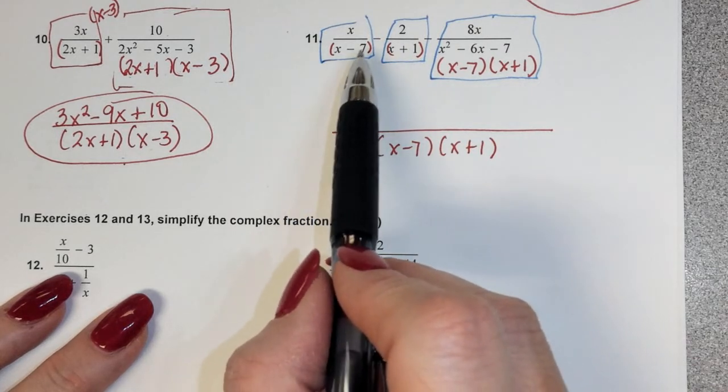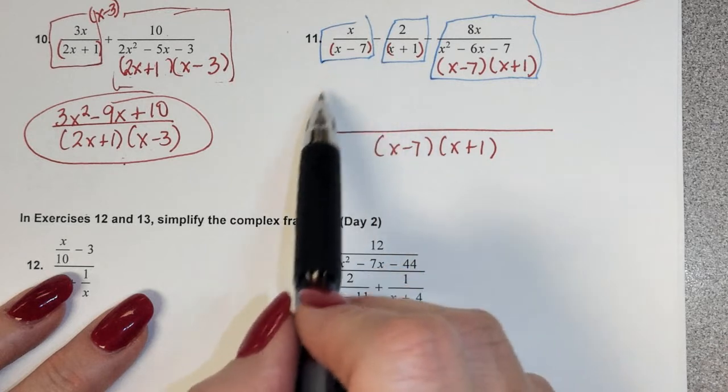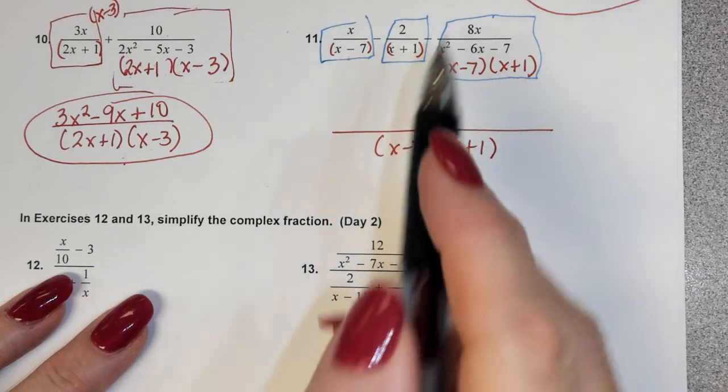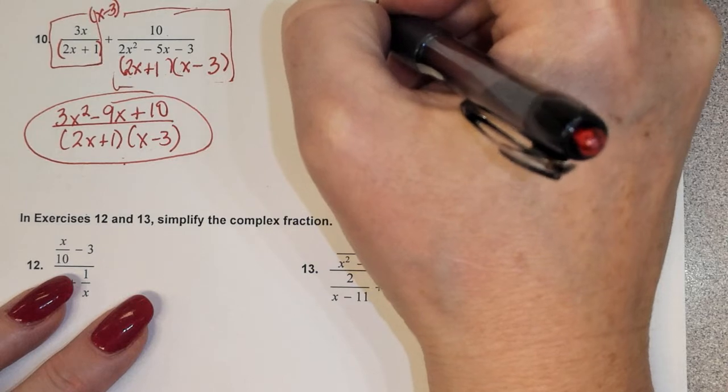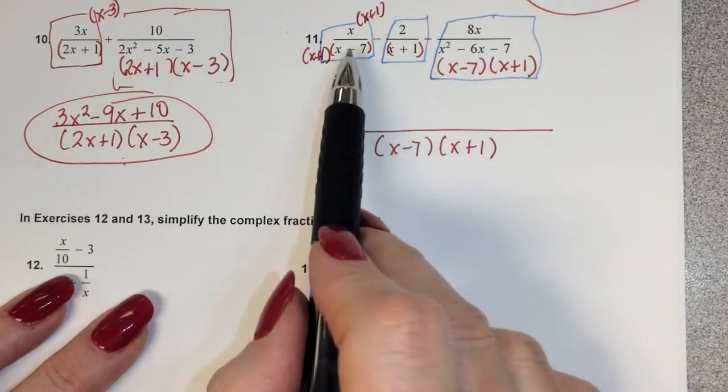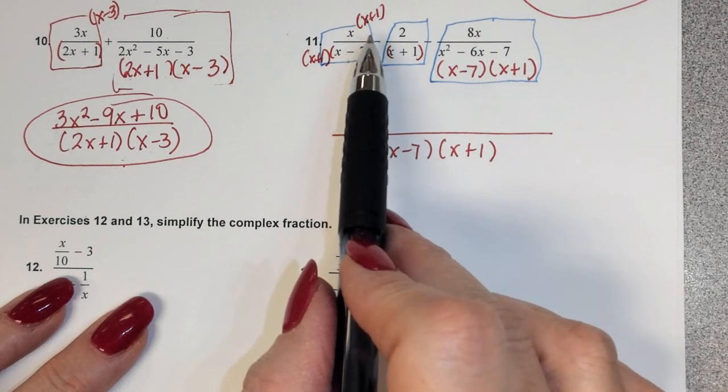All right, last one. You guys get it started on your own. All right, I know you're not finished, but let's kind of finish it together, okay? So here's term number 1 in this box. What is that term missing? What factor? X plus 1. So we're going to have to multiply the top and the bottom by x plus 1. Okay, what do I get if I multiply that top by x plus 1?